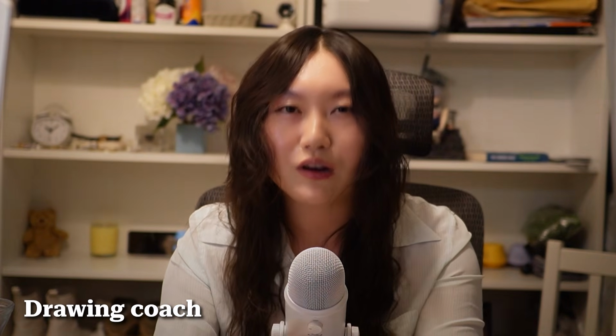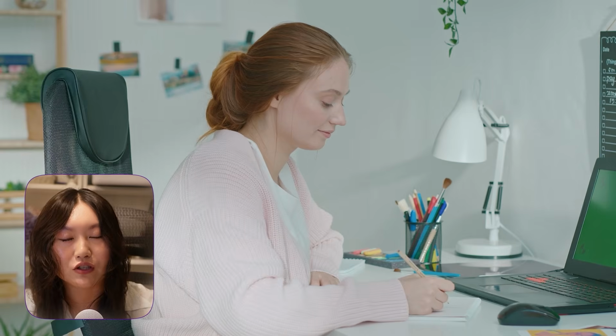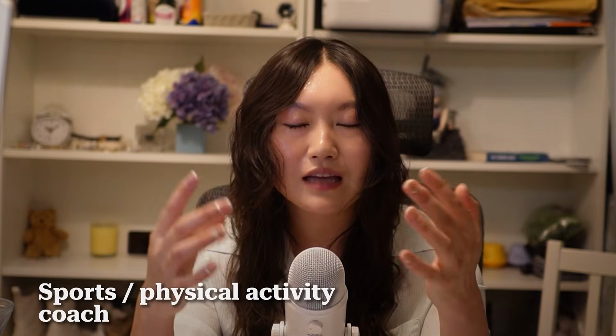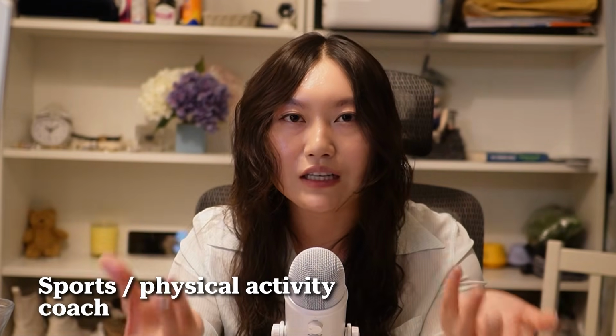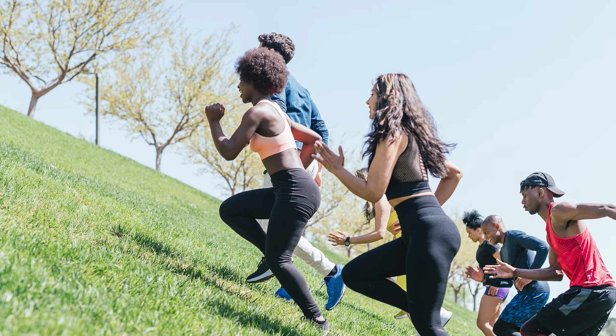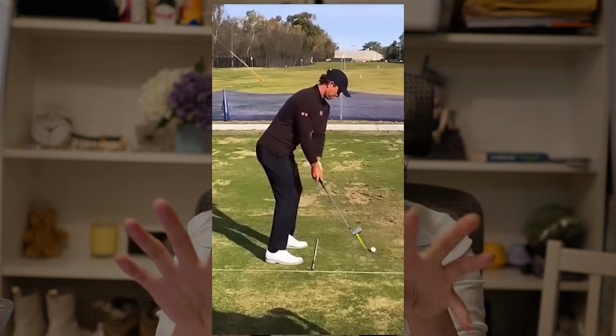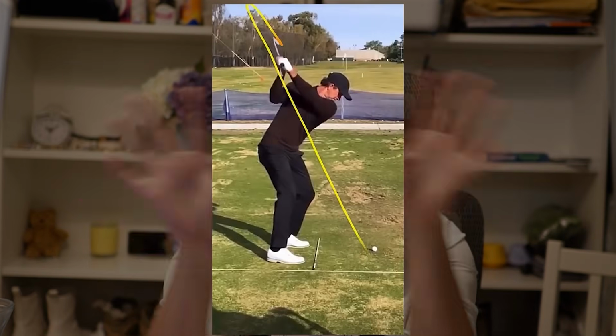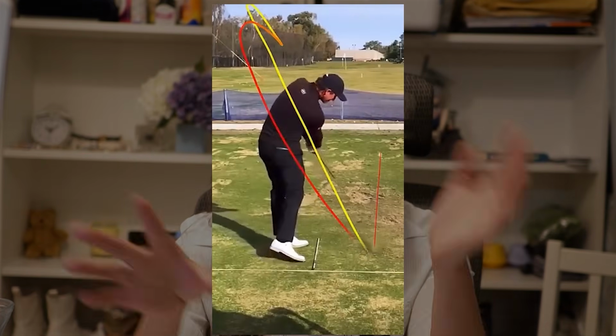Some other really cool apps that you can build in this category would be a drawing coach, being able to upload sketches or sketch in real time and then have commentary about how to improve. I actually built this one. Any type of sports or physical activity coach, like tennis or golf or working out: being able to upload a video of your golf swing, for example, and then the coach would analyze your golf swing and give you suggestions for how to improve it.